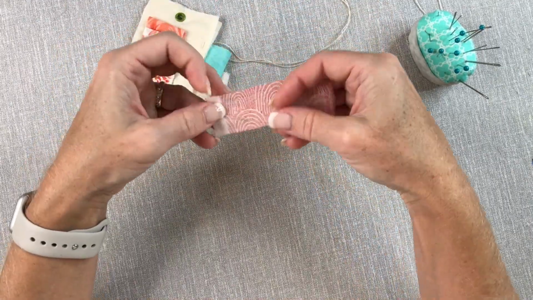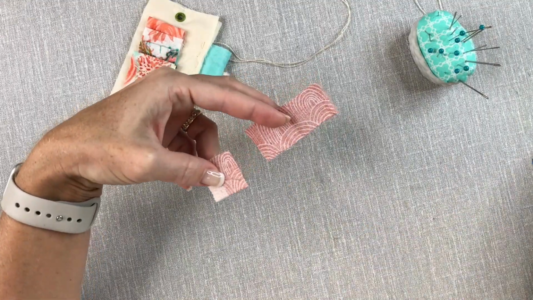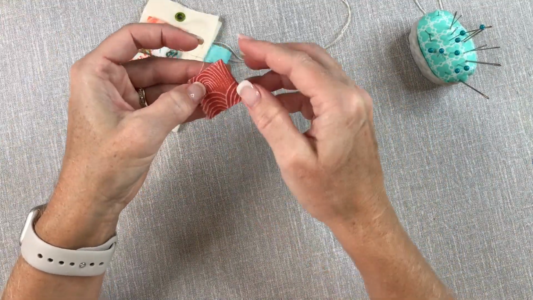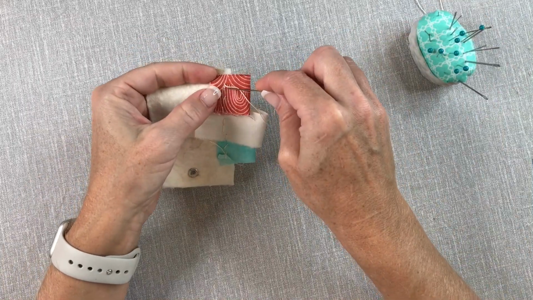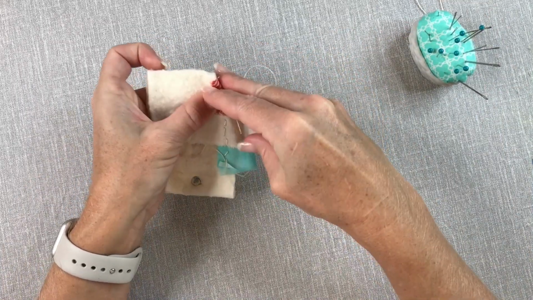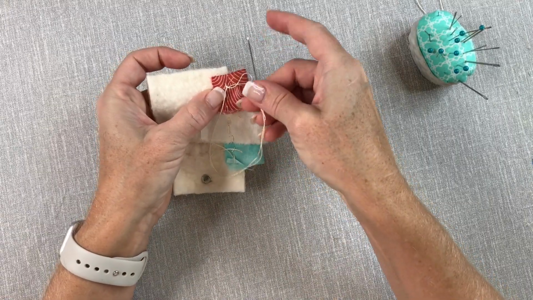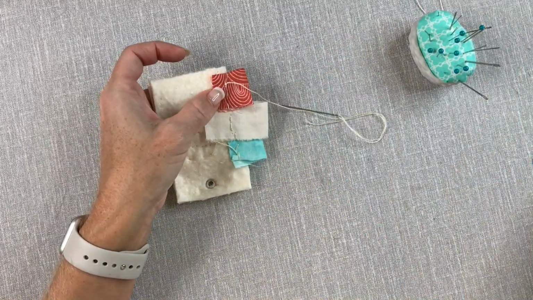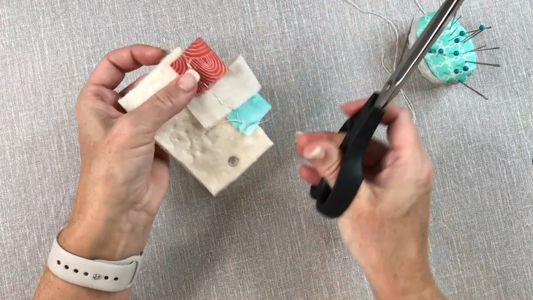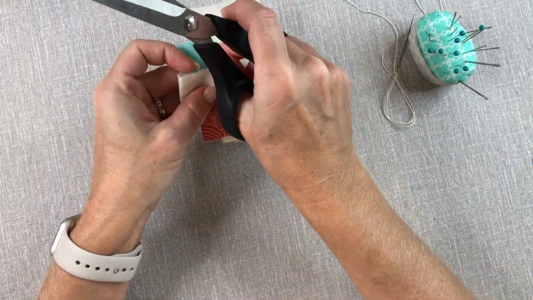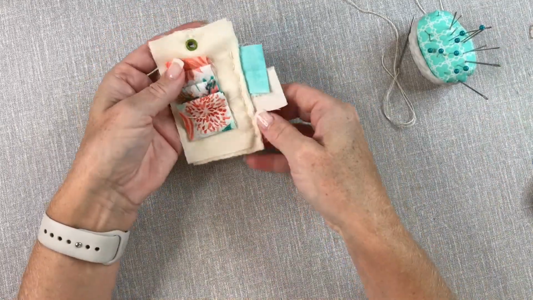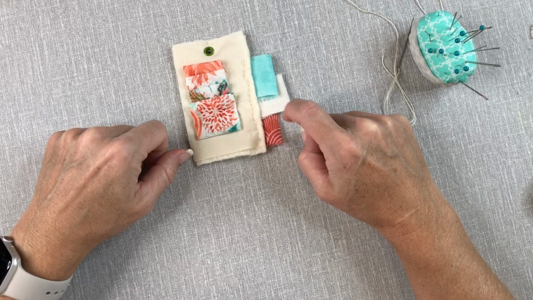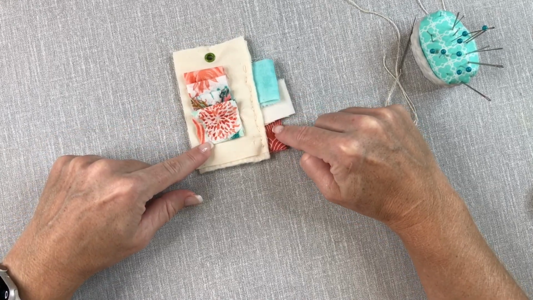I'm going to trim this down though. I don't need all that extra fabric. I'll knot the piece on the back. And then I like to trim up the excess fabric here. I think it just makes it a little neater. And there I have my sample of 2 different ways that I use fabric tabs in my sewing.